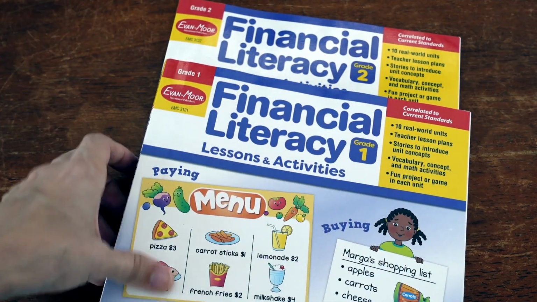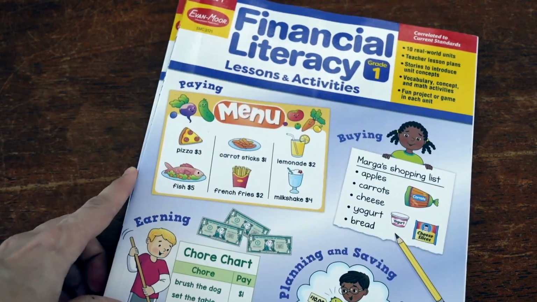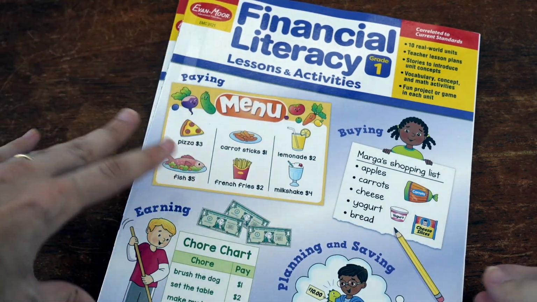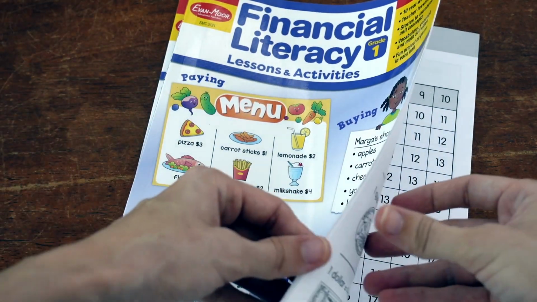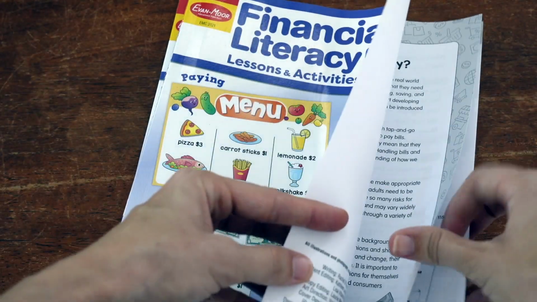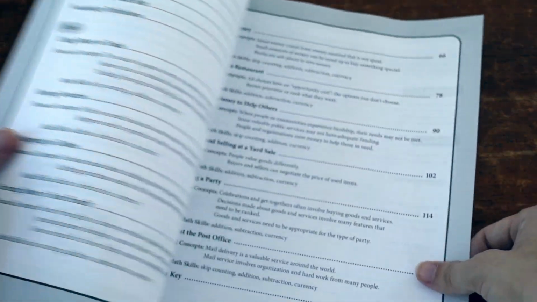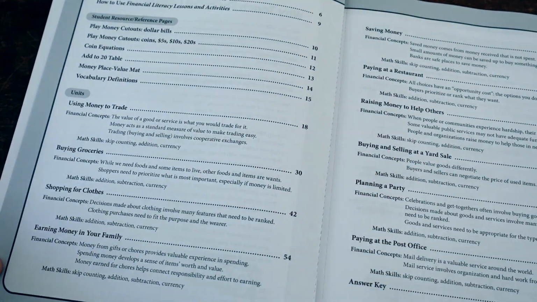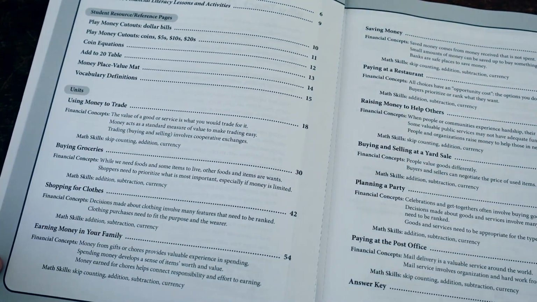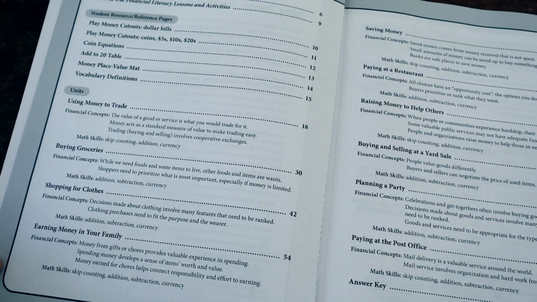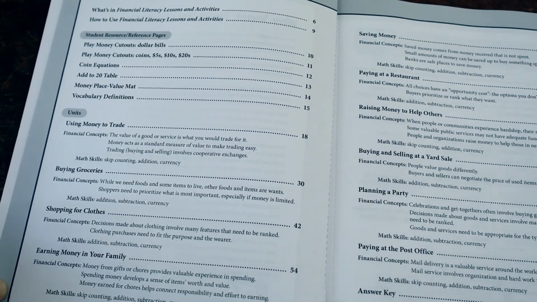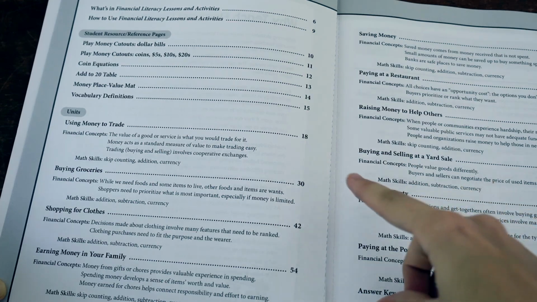They offer this in quite a few grade levels though, at least up to grade 5 if I'm remembering correctly. So if you get a little glimpse into these grades, it's going to give you a picture of what to expect. Evan Moor is very consistent. They just gradually level up the content, leveling up the vocabulary, the math involved, and the situations. So I'm going to give you a glimpse inside what kind of topics you can expect within this little workbook.